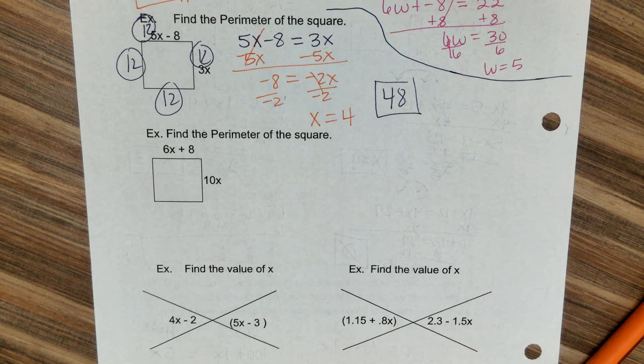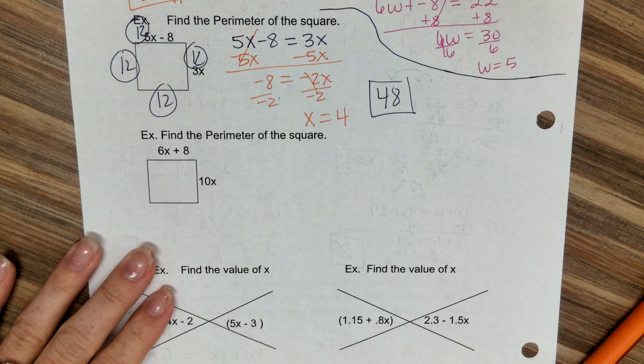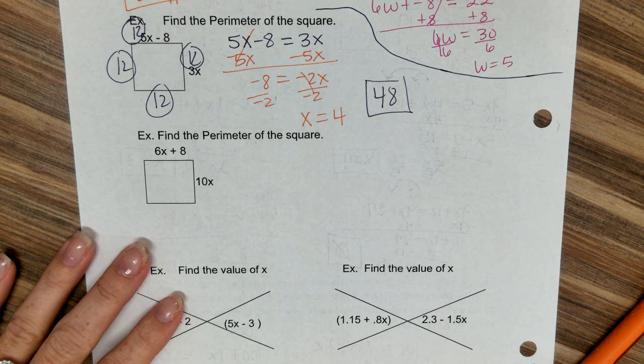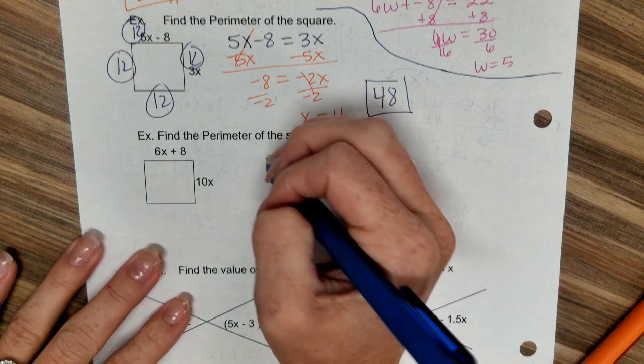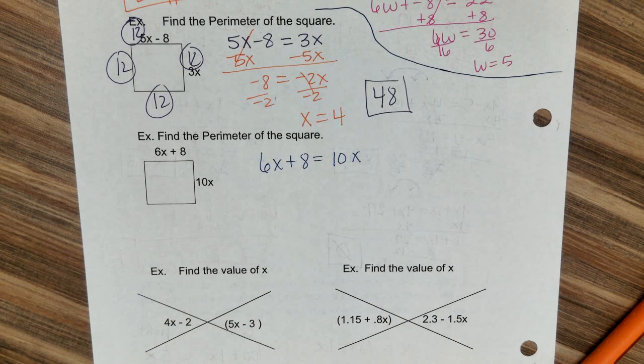It says find the perimeter of the square. Did they give you the perimeter? But we know that in squares, all sides are the? So I'm just going to take those two and set them equal to each other. You pick which one do y'all want on the left, which one do you want on the right. It does not matter. Anybody? How'd y'all write it? Could I have put it backwards and put 10x equals 6x plus 8? Yes, it's the same thing.